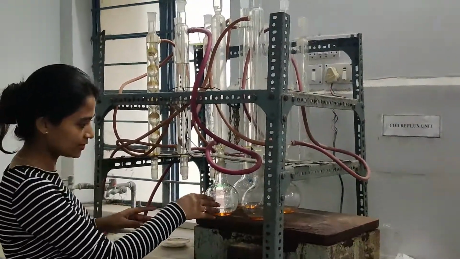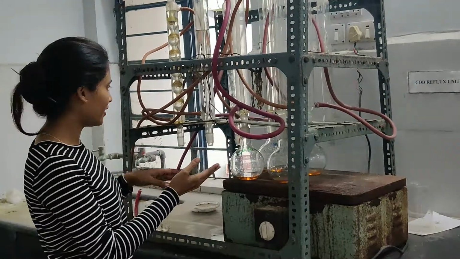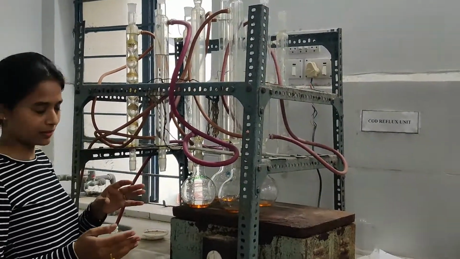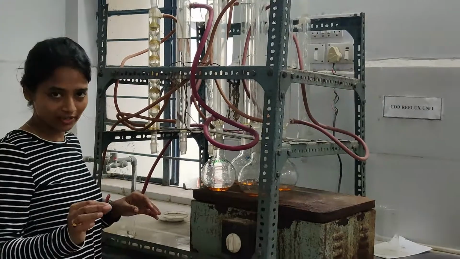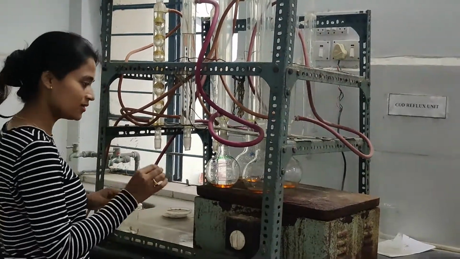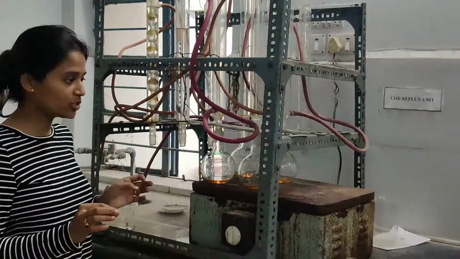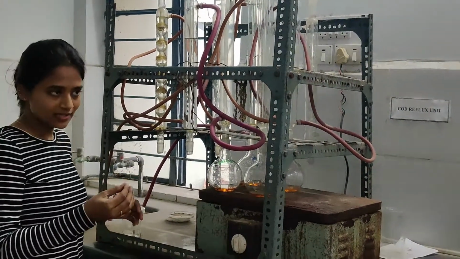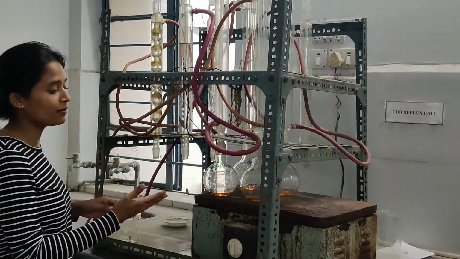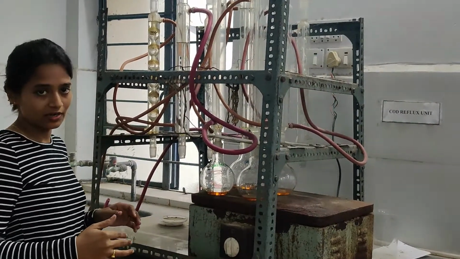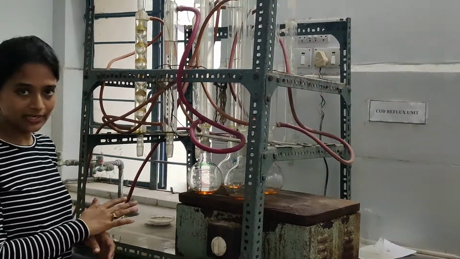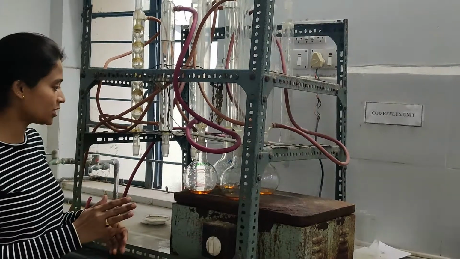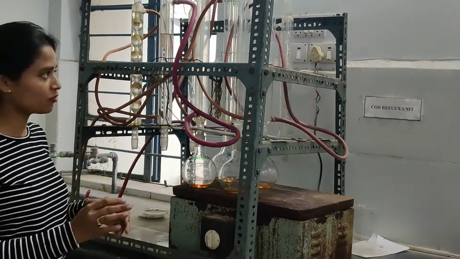All these things heat up and get condensed simultaneously. What is refluxing actually? Refluxing is the term used when boiling and condensation happen simultaneously. So what happens here?